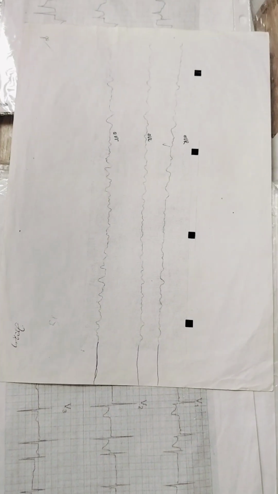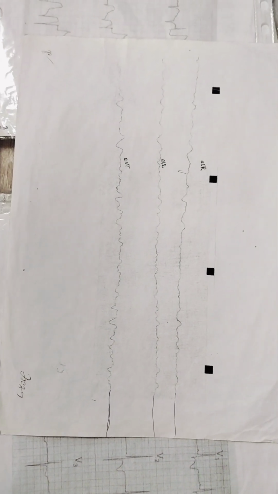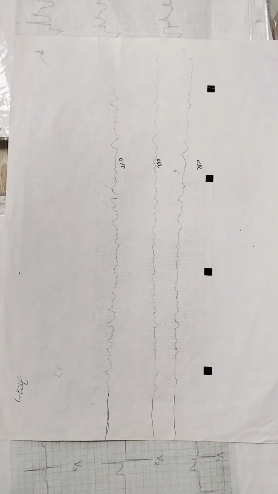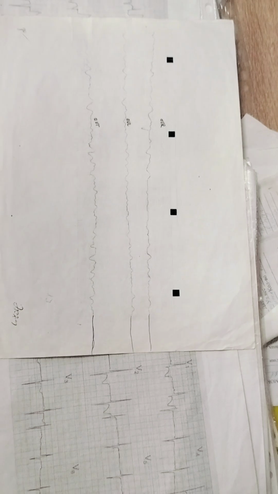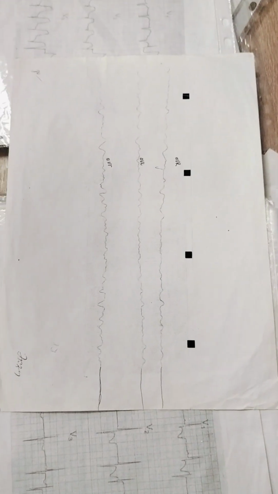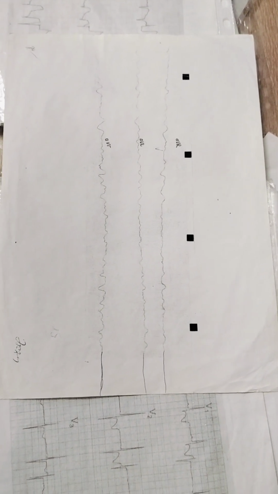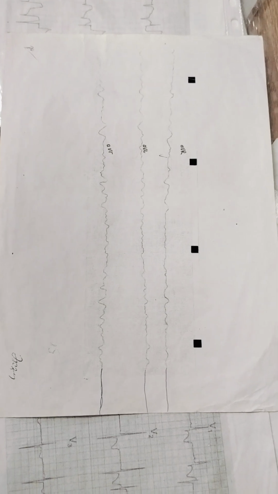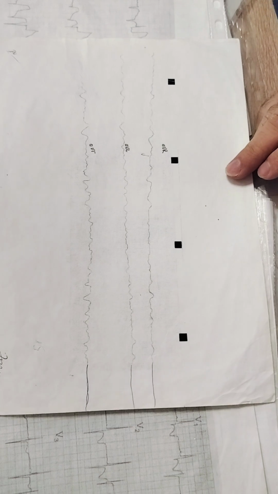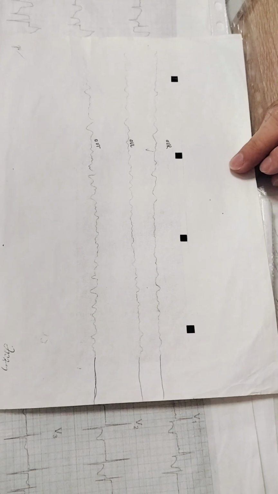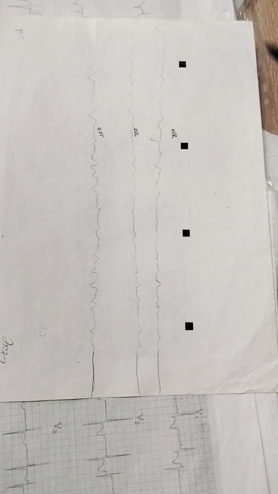What is the pacemaker? Different cardiomyocytes in the ventricles. It is ventricular fibrillation. Next stage of the clinical death. First one is ventricular tachycardia, next is ventricular fibrillation, and last one is asystole.